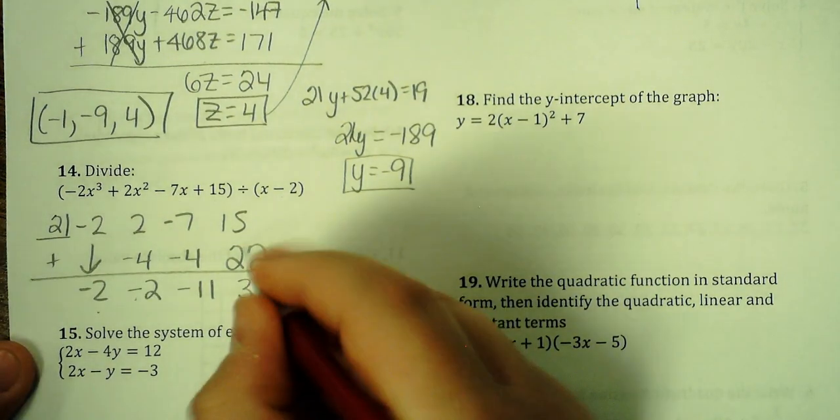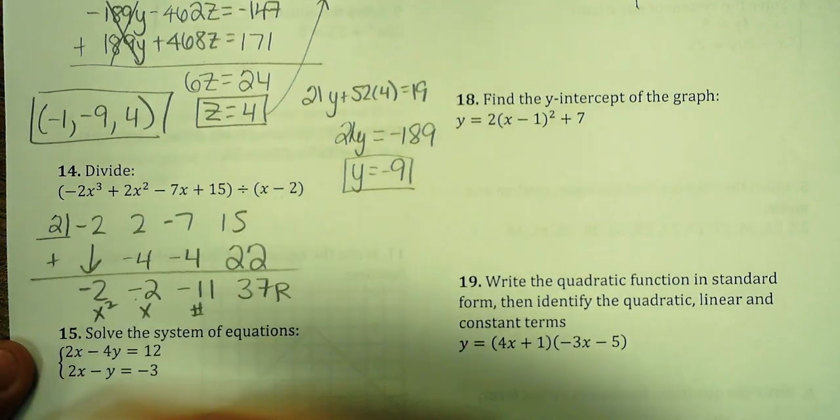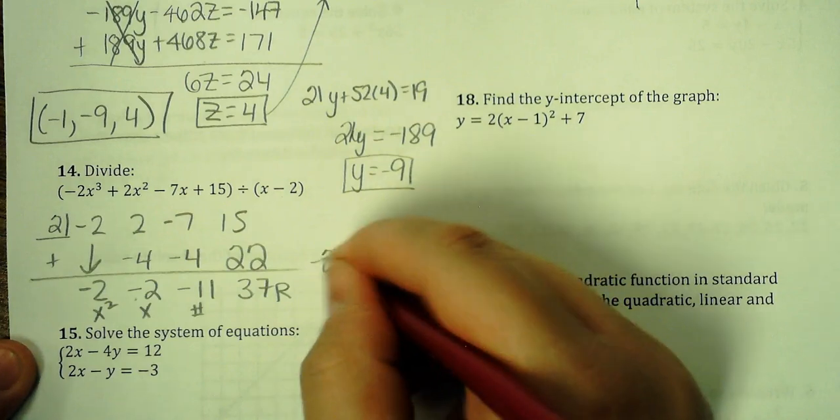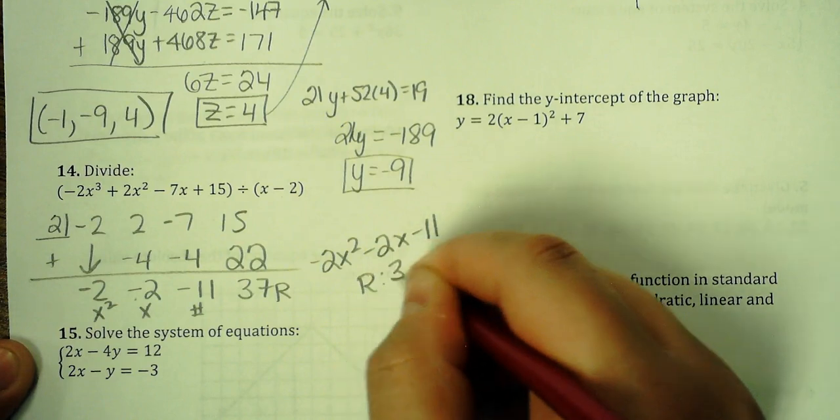Now, this is your remainder constant and then start adding powers of x. So if I divide that, we're going to get negative 2x squared minus 2x minus 11 with the remainder of 37.